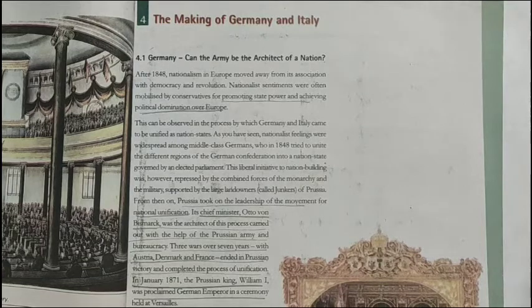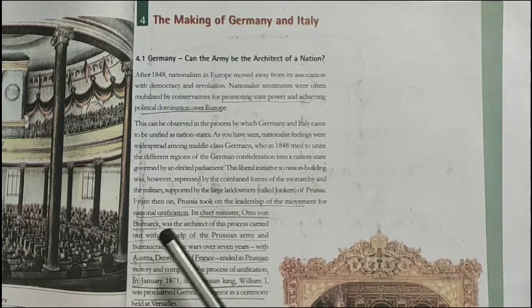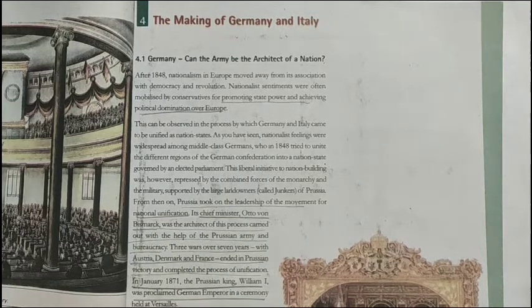Note the point here that Prussia was a German state where German-speaking people lived. There was no Germany as a country back then. So in this section, we are discussing how German-speaking people came to have a state as the German Empire. When the conservatives were dealing with nationalist sentiments, the responsibility for national unification was given to the Chief Minister of Prussia, Otto von Bismarck. He was the architect of the process, carried out with the help of the Prussian army and bureaucracy.